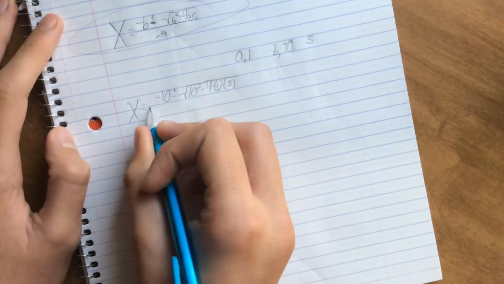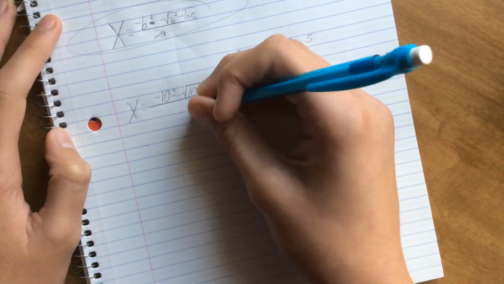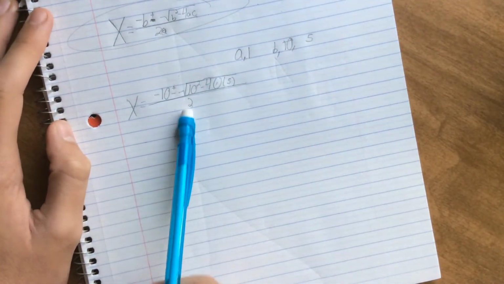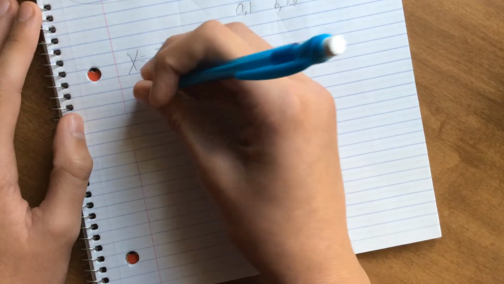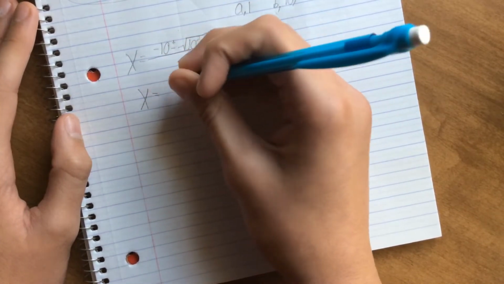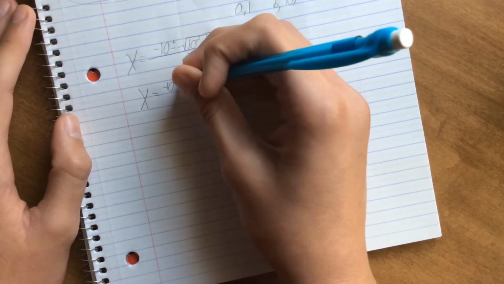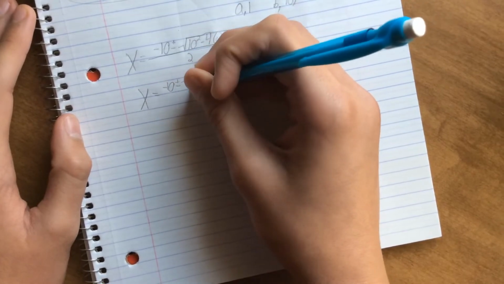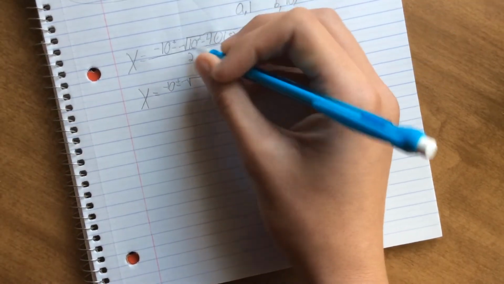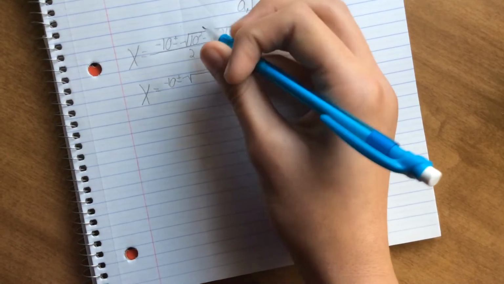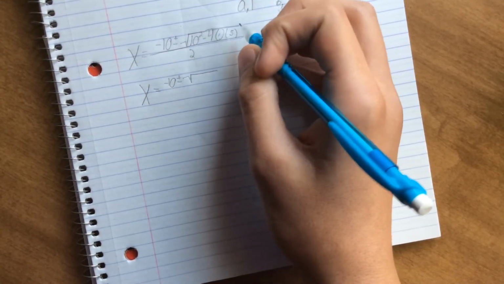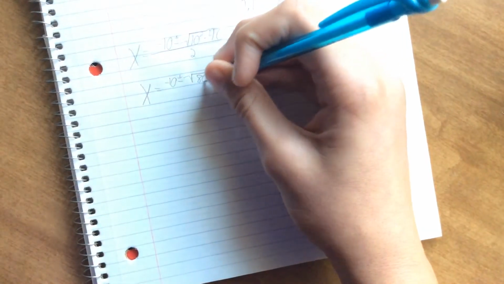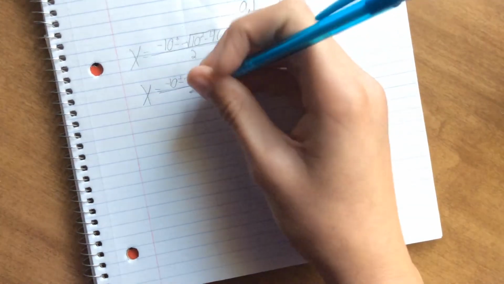And then you put that all over 2a, which in this scenario, a is 1, making it 2. So then you simplify that, and you get x equals negative 10 plus or minus the square root of 10 squared, which is 100, minus 4 times 1 times 5, which is 20. So the square root of 80 over 2.